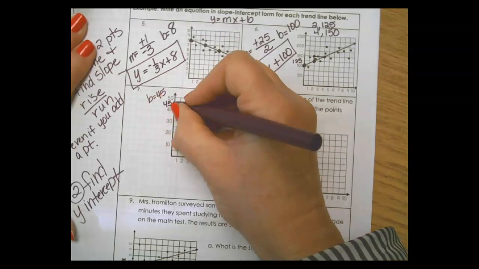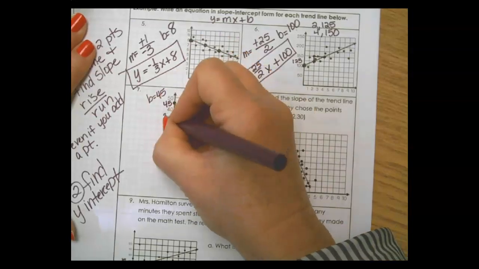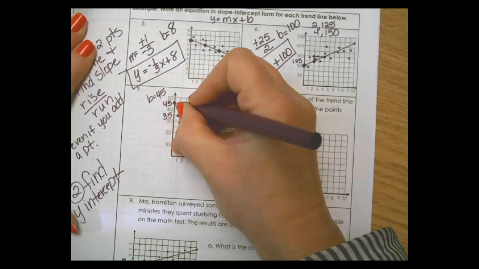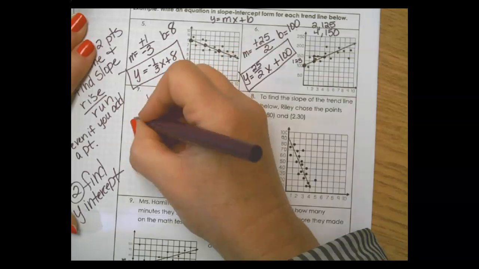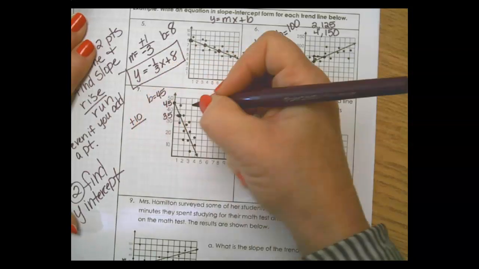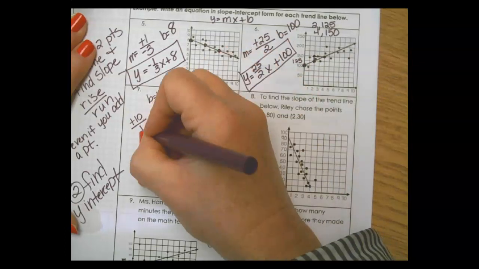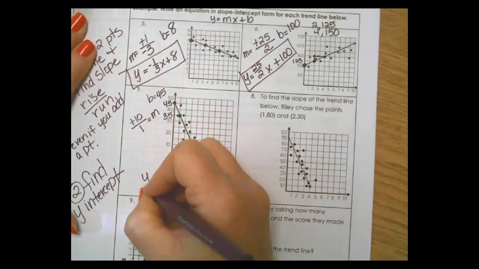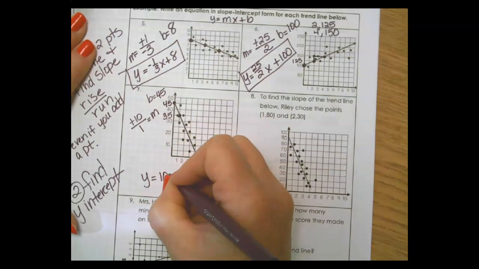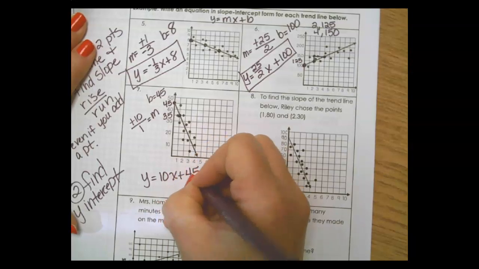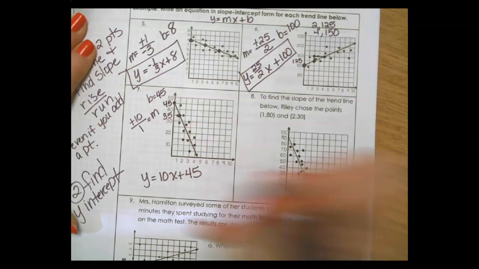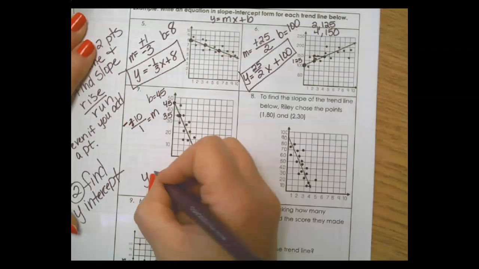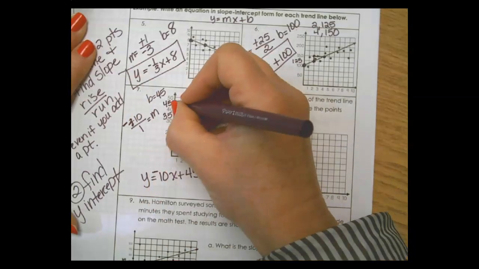From here up here, I'm going up 5, 10, because these are 5s, right? So I'm going up 10 and then over 1. That's my slope. y is equal to 10 over 1, or just 10, plus that 45. I went to my left, so that really should be a -10. Sorry, I went up and to my left, 1.